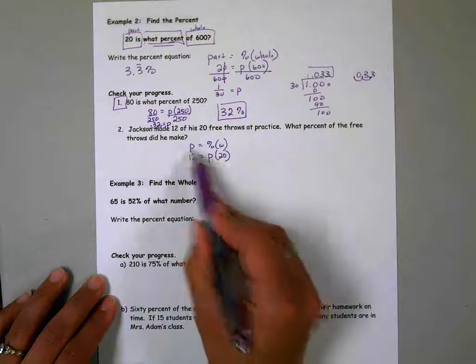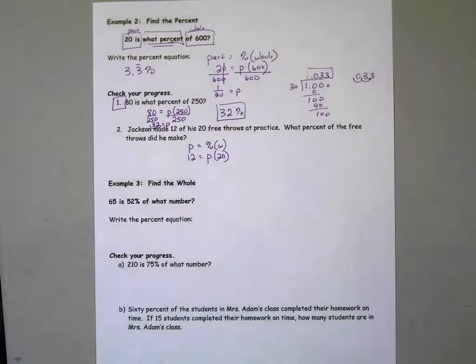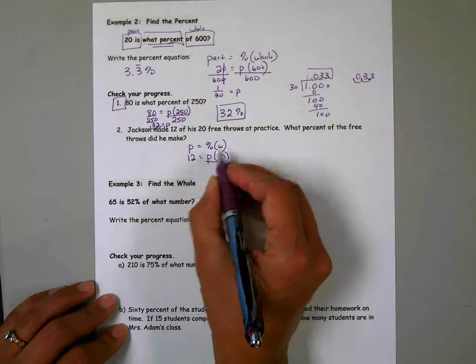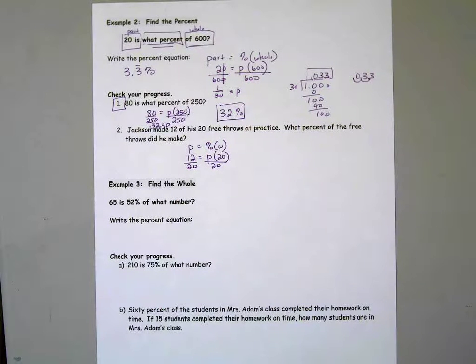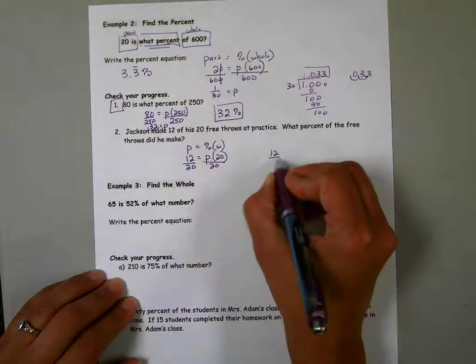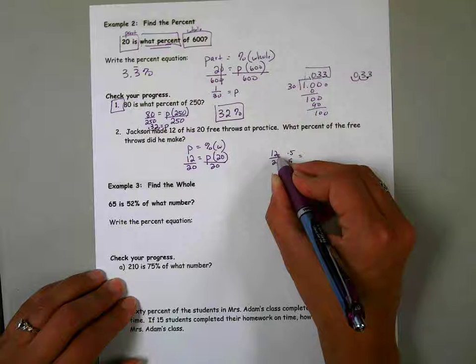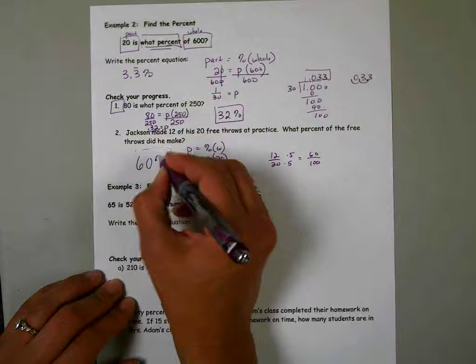Now, I know that I use the same variable here just because we don't really use a percent sign as a variable. I like to just put the percent sign so we can distinguish it from the P. But ultimately, you need to remember that we're finding the percent here. So I divide by 20, and 12/20ths, if I divide 12 by 20, I could do that, but I could also look at 12/20ths as a percent, and I could multiply that times 5, and 12 times 5 is 60 100ths, which is 60%.